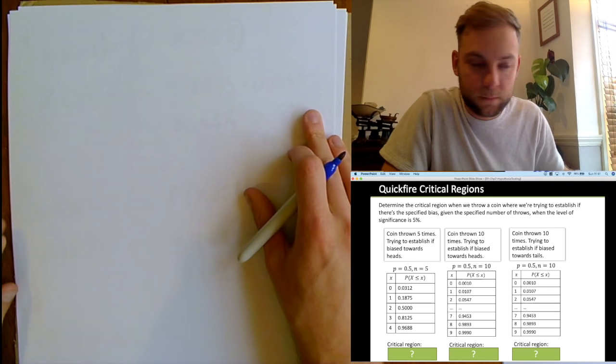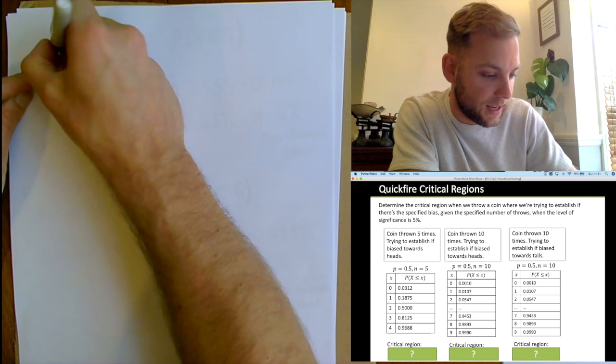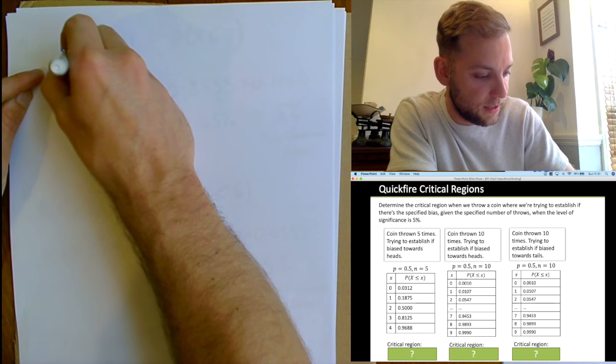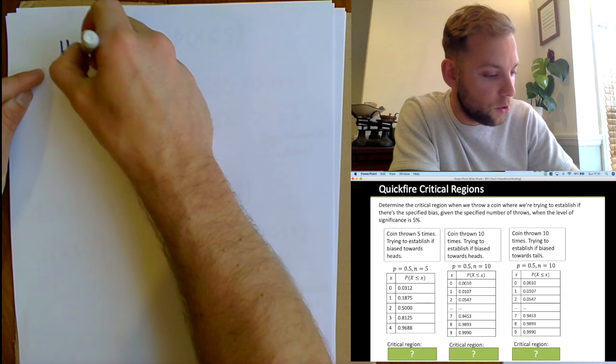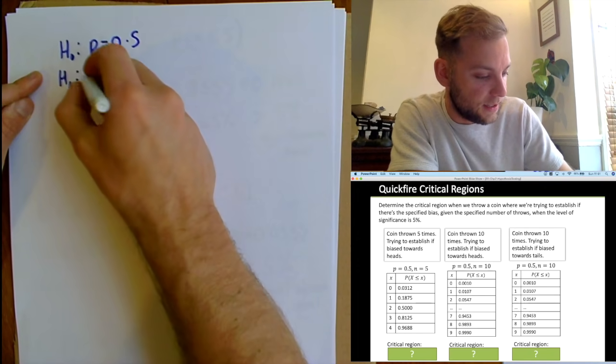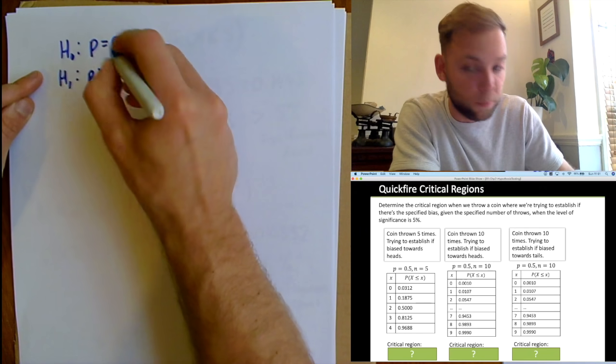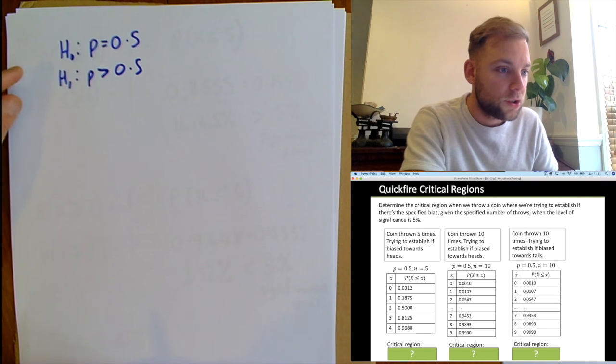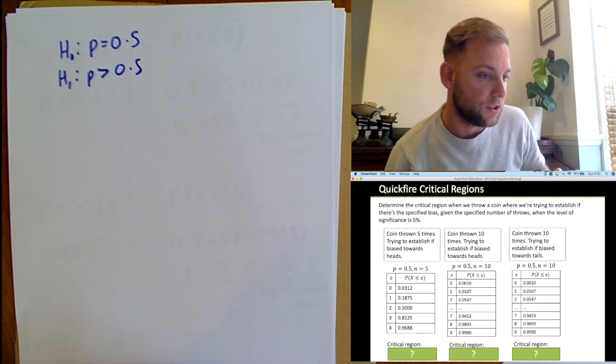Okay, if the coin is biased towards heads, we know that our original hypothesis would be that the probability is equal to 0.5. Now they haven't done this, but I'm just going to do it to make sure that we understand it. Our alternate hypothesis is that the probability is going to be greater than 0.5. Okay, so the question says, what's the critical region for this?